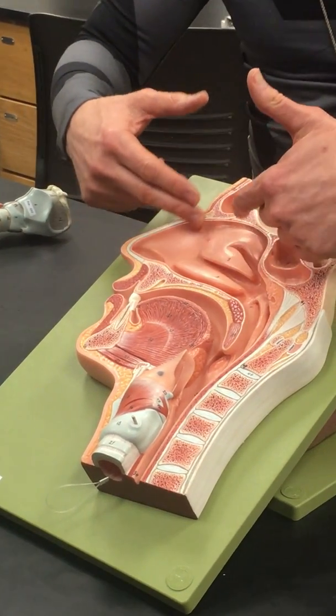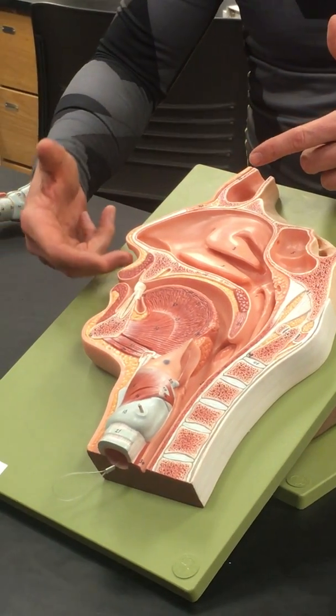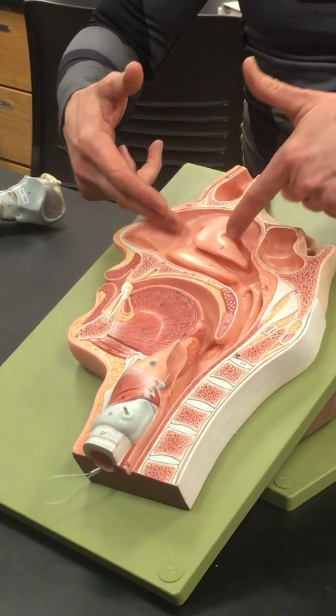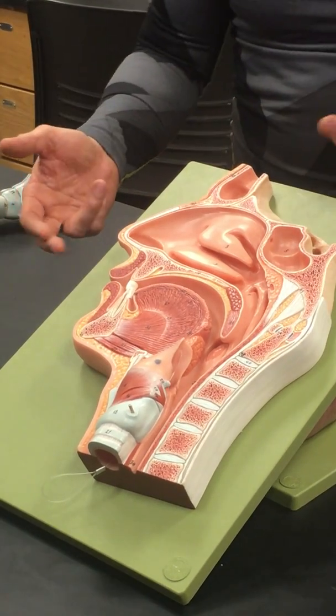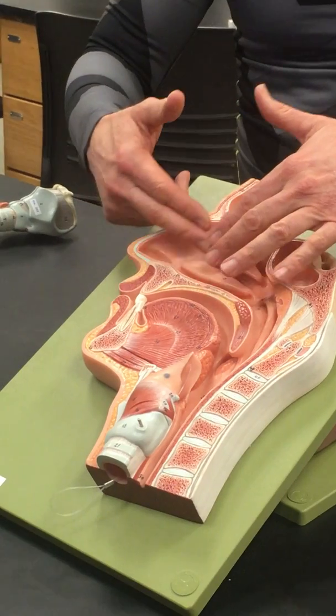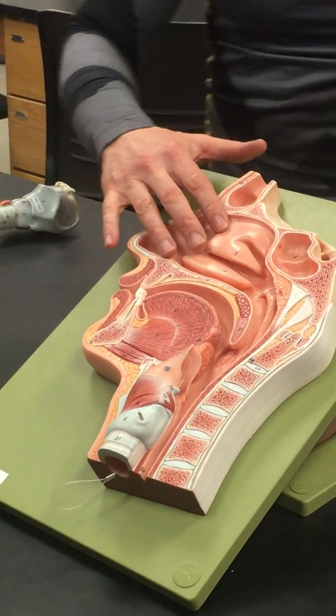Their job is to swirl the air around. Because if it's hot, you want that dry, hot air to be cooled and moistened as it swirls before it hits the lungs. Or if it's cold, we want the air to be warmed and moistened. So it's really important to have this big nasal cavity.